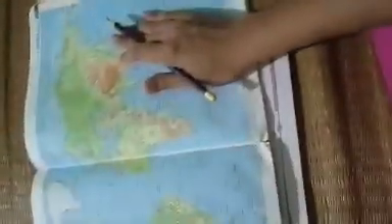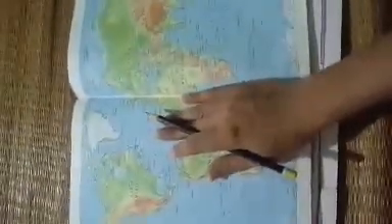This is the world map. The entire Earth has been represented on a flat surface. We need not turn it. At a time we can study this entire map, without turning it to study part by part. So this is another advantage that the map provides us.